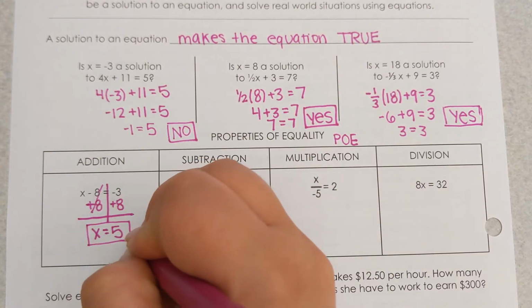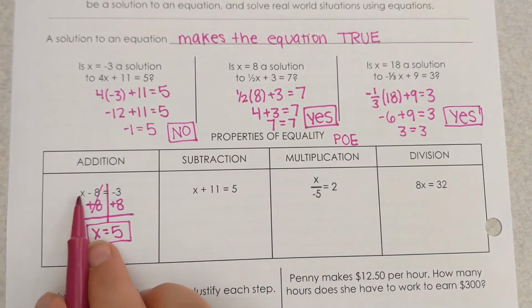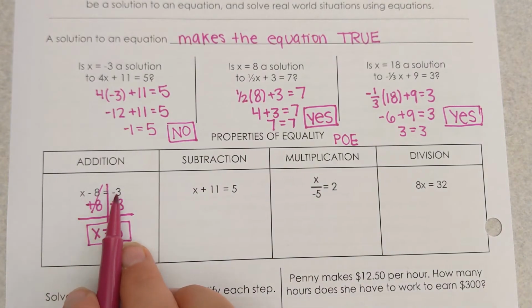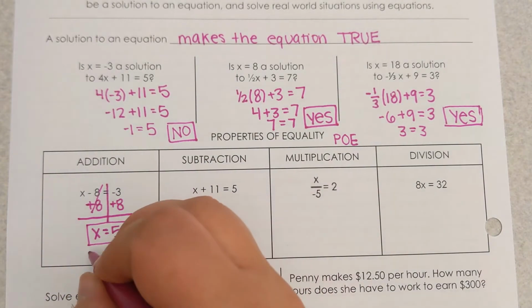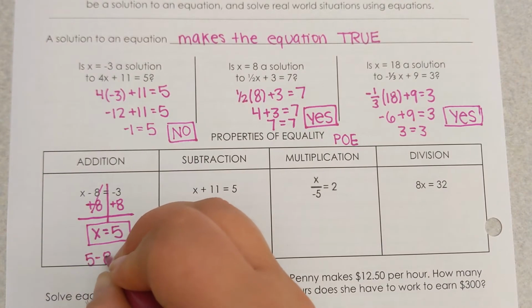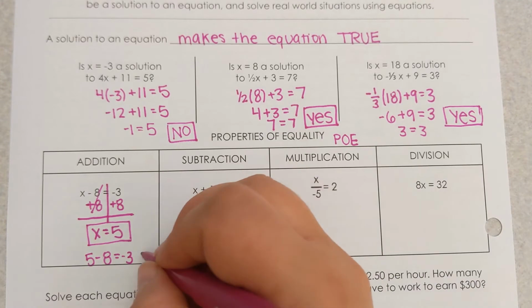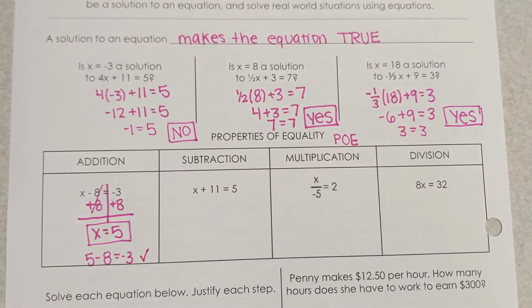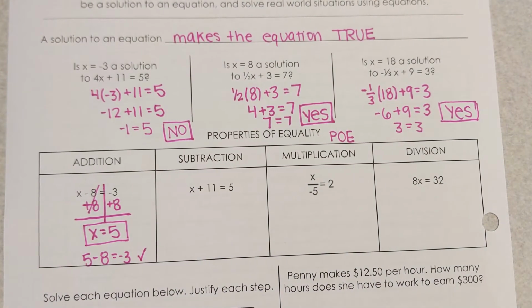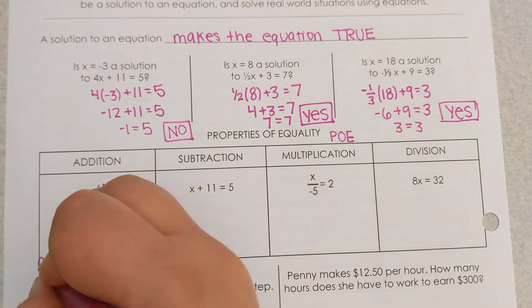If I wanted to, I could go back and check that 5 minus 8 equals negative 3. So I could plug it back in like this. And then if I type 5 minus 8 in my calculator, I actually get negative 3, so I'm right. That's just checking your answer.